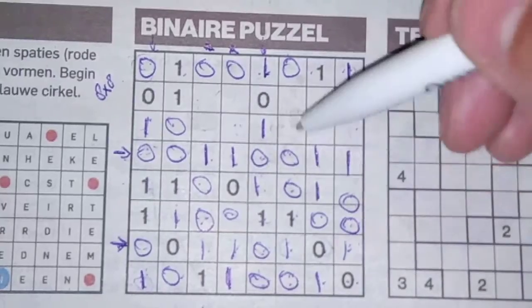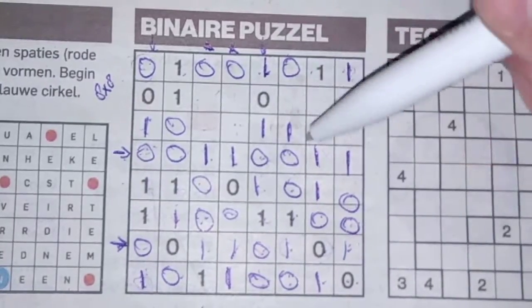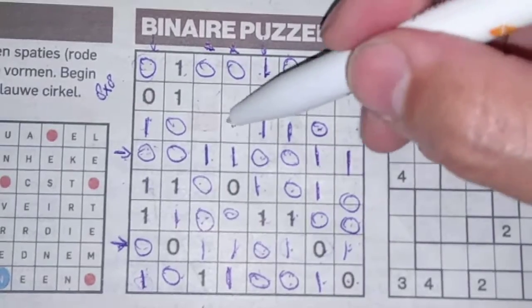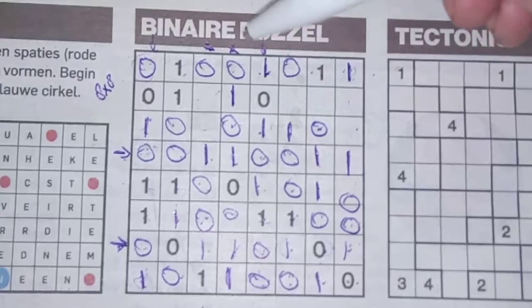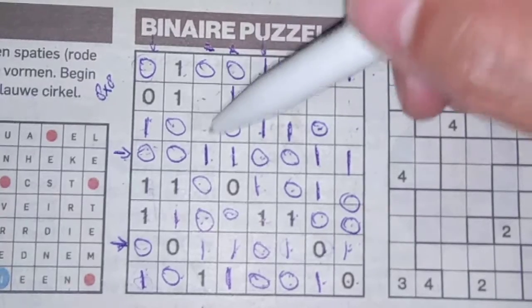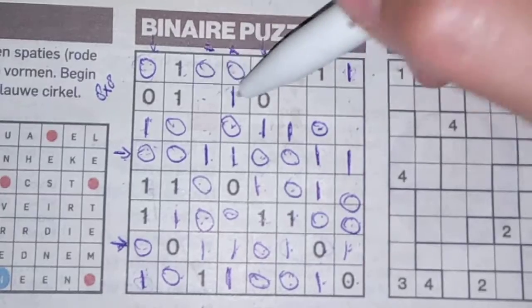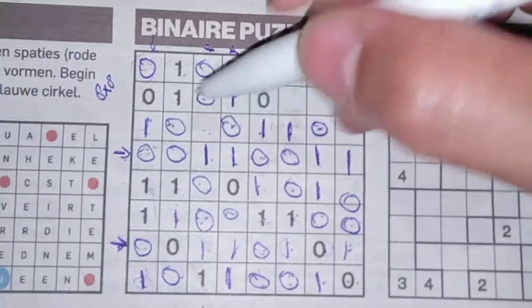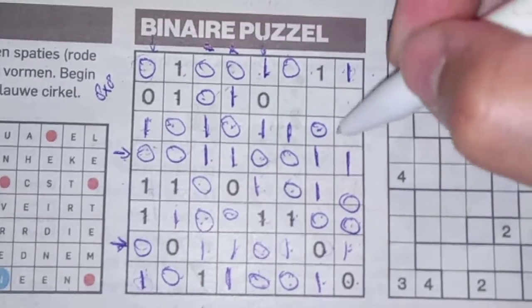Double 0 here, 1 there, 1. Double 1 here, and 0 there, and 0. Double 1 here, and 0 there, and 0. Between two 0s comes a 1. And now I can switch these two numbers, because between two 1s comes a 0 and between two 0s comes a 1. We have 4 1s here, so the rest are 0s.